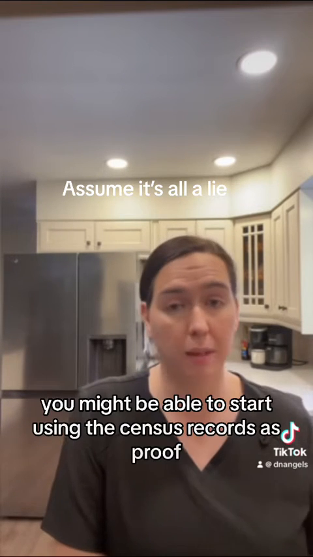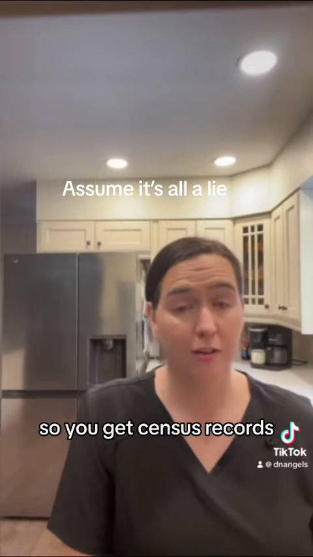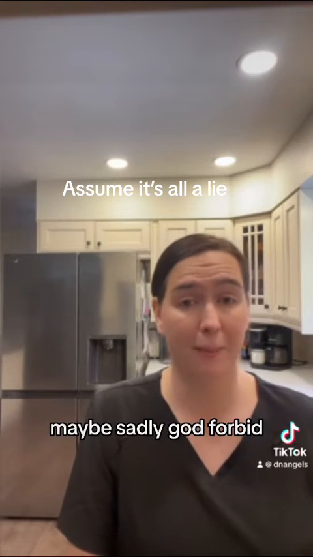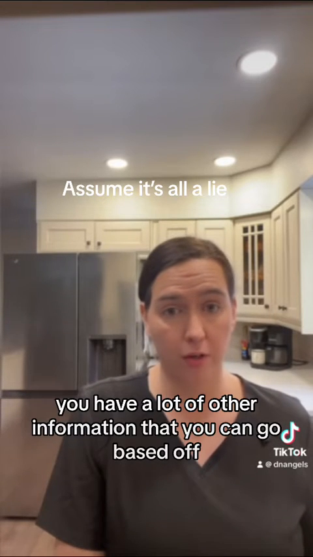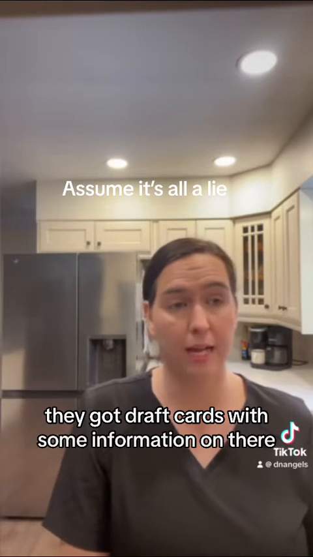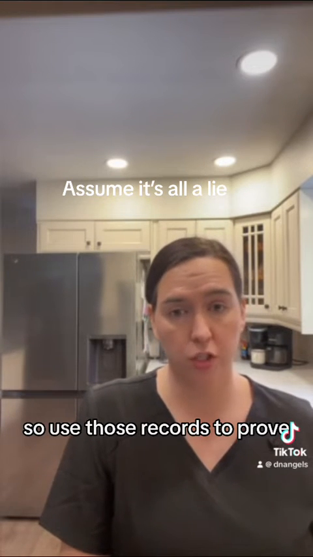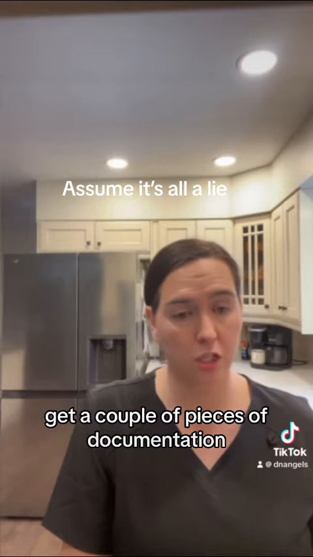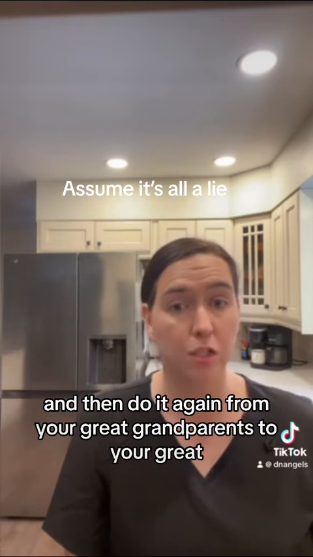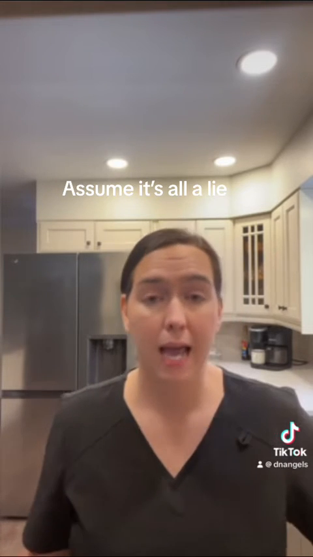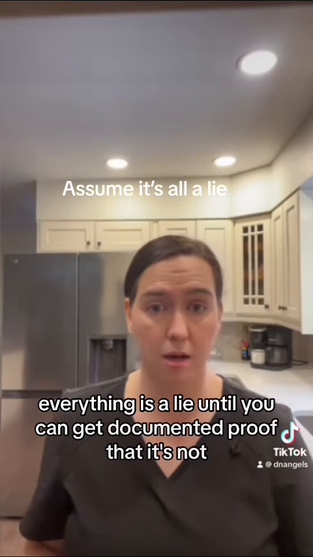Your grandparents' line, you might be able to start using the census records as proof. So you get the census records, good obituaries, birth certificates, maybe, sadly, God forbid, a death certificate. You have a lot of other information that you can go base up. They got draft cards with some information on there. So use those records to prove. Get a couple of pieces of documentation to prove your grandparents to your great-grandparents, and then do it again from your great-grandparents to your great-great-grandparents. Everything is a lie until you can get documented proof that it's not.